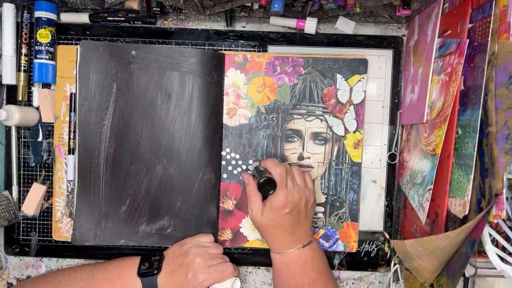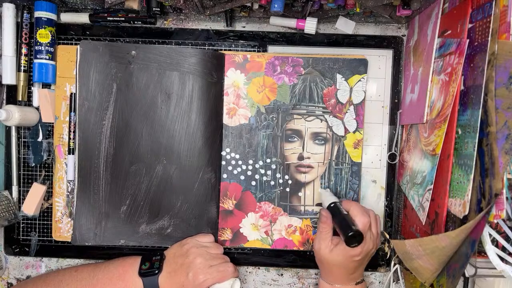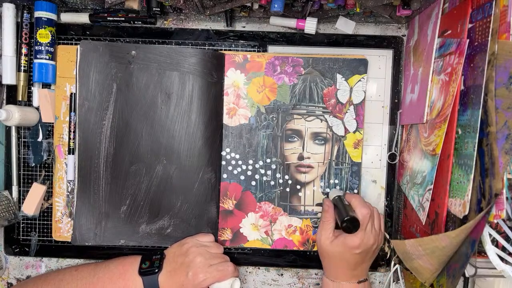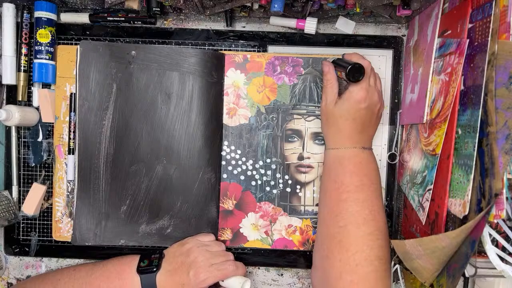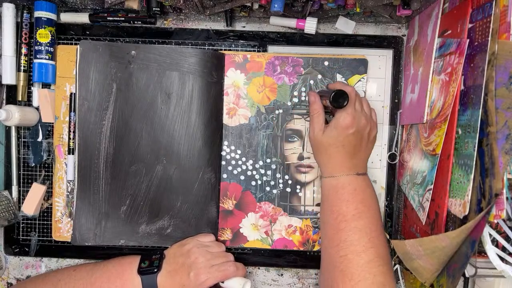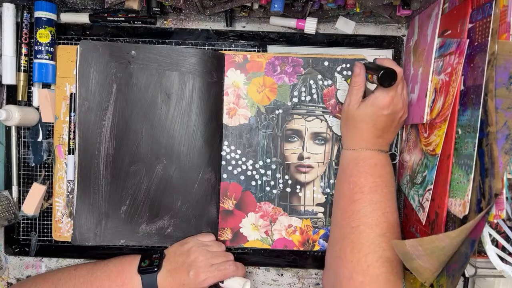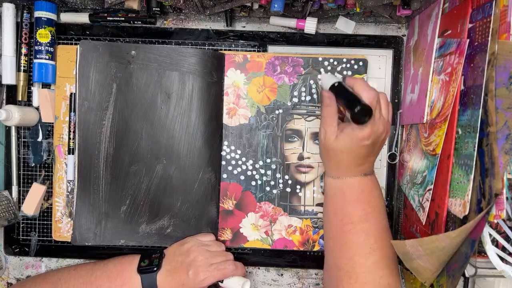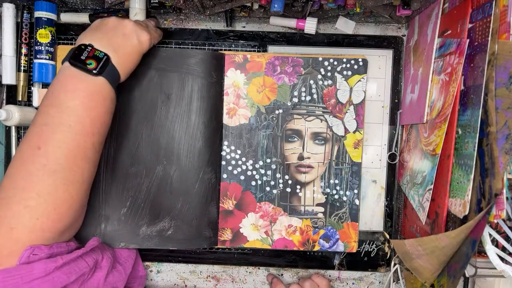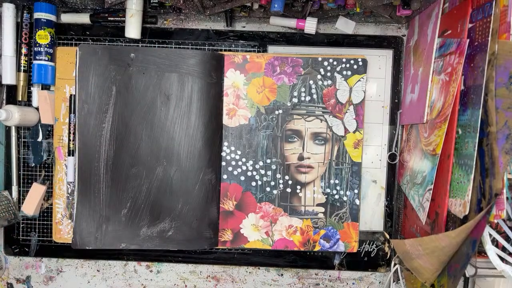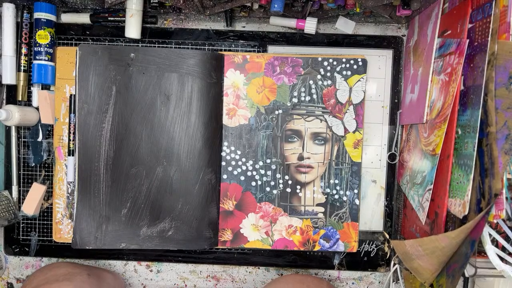Getting my paint pens out, and just using them to sort of lead across the page. So one of the things when I'm doing mark making is to always, oh, my brain has gone completely blank.